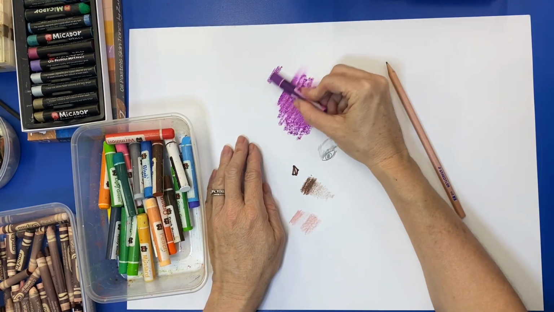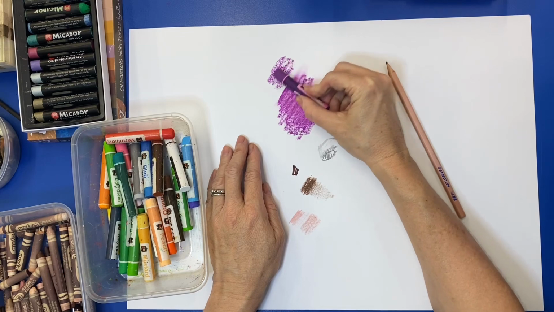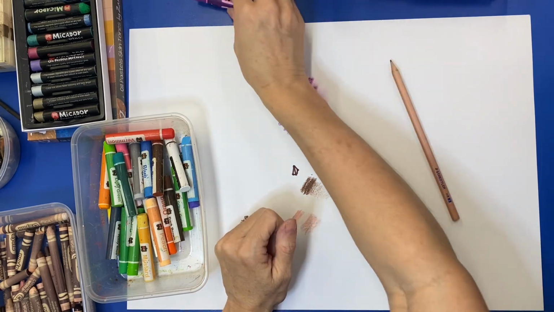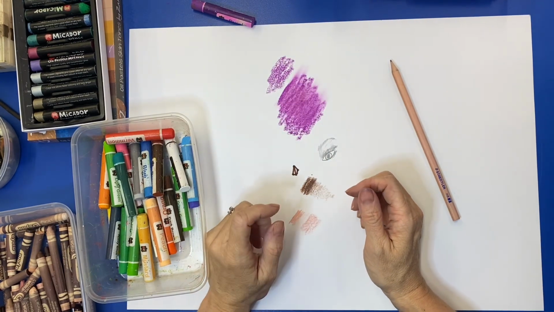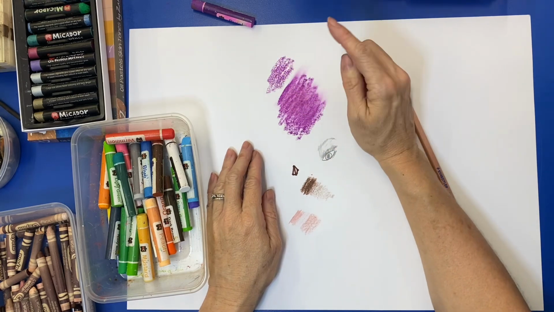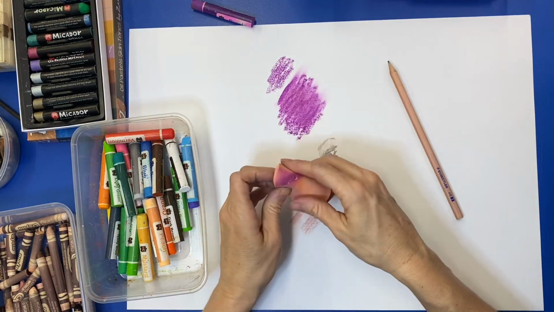Now, if you like the grainy, that's fine. You don't have to blend it. If you like that, no worries. What else? You can always use your finger or a tissue, but these work really nice.